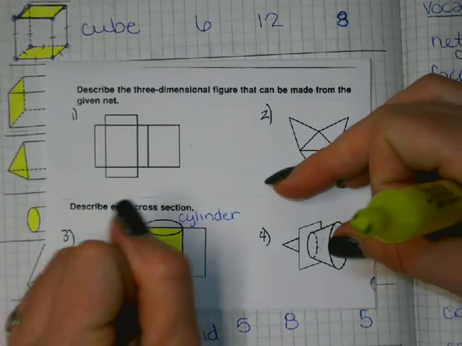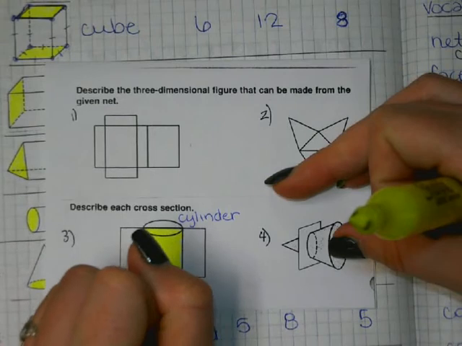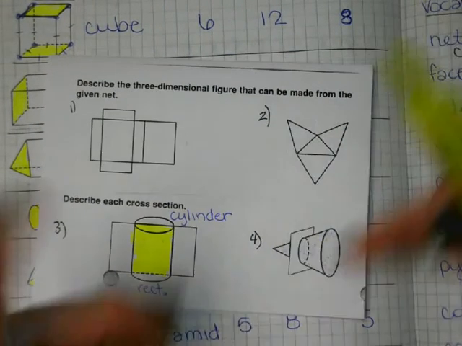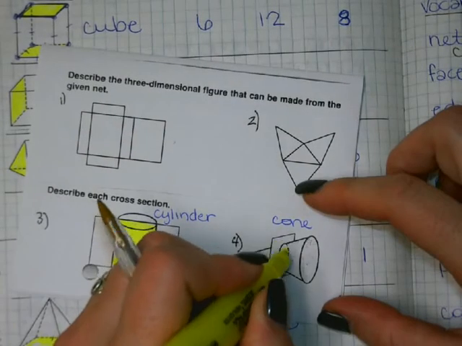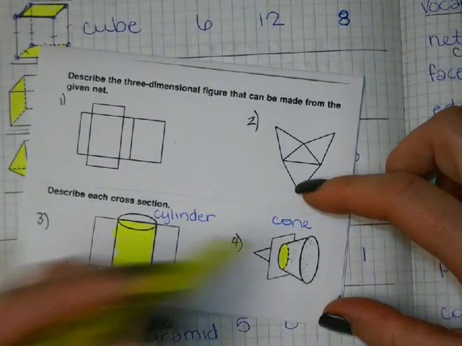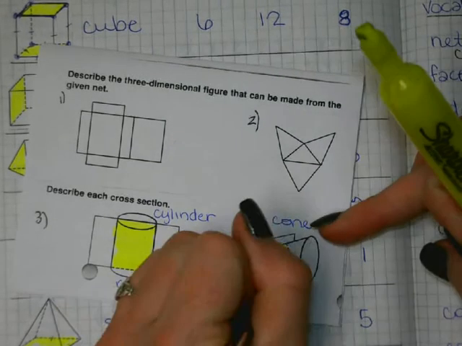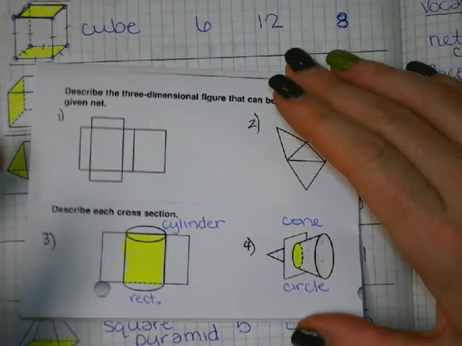And what I'm going to see that's left over is the rectangle. And over here, I'm starting with a cone. And if I slice this cone, and then I was able to look at this, what's left, I would see this little circle shape. So kind of interesting, cross sections.